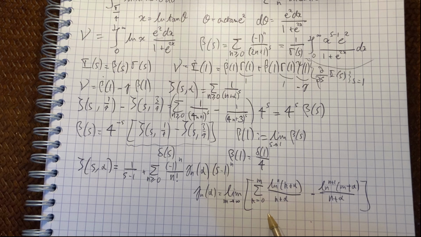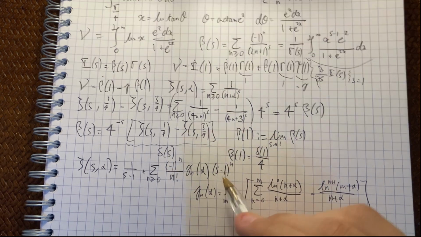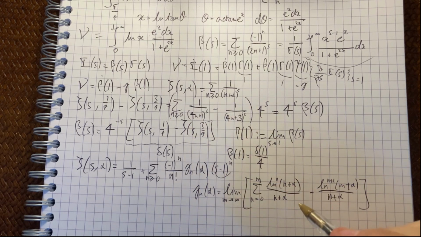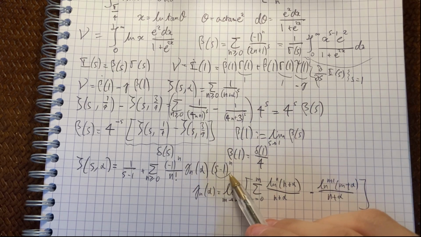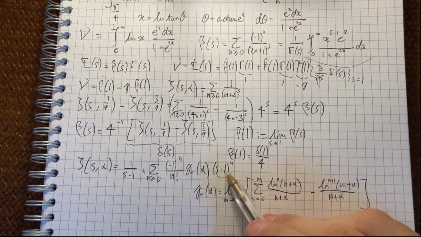But we're very lucky. We're only looking for the particular case s goes to 1, and if s goes to 1, then this term goes to 0 when n is big enough. So you see that for any n greater or equal to 1, this goes to 0.